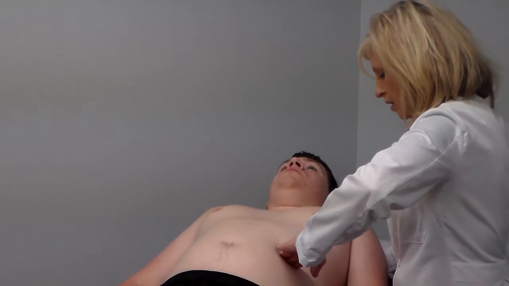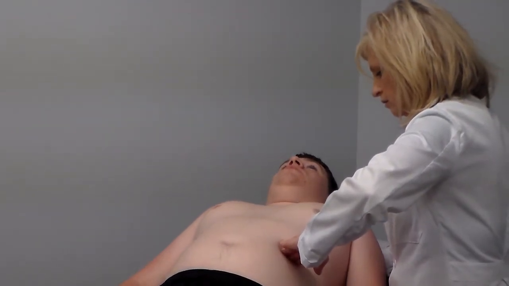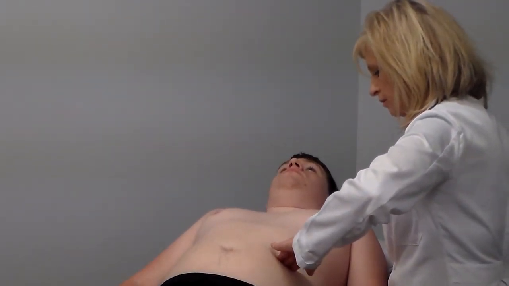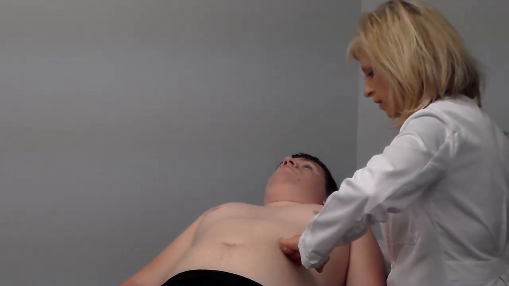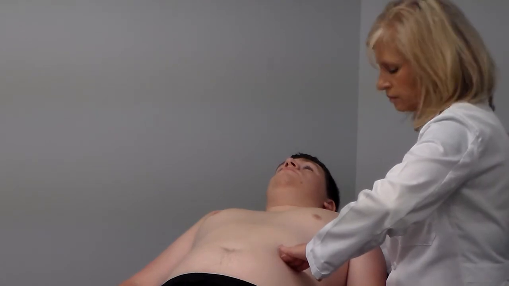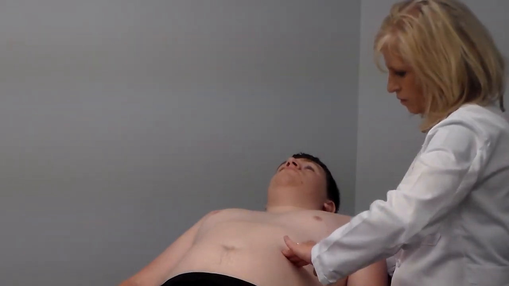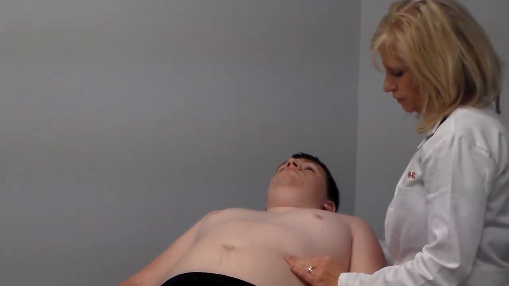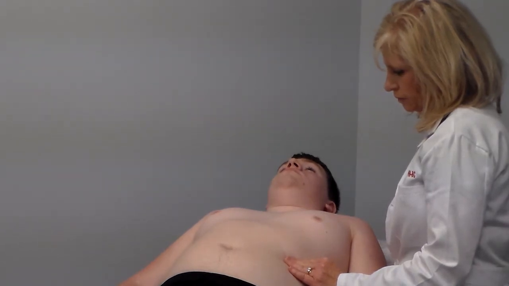Big breath in. Out. One more. Okay, relax. Good. First examine with the patient supine, then re-examine in the right lateral decubitus position.